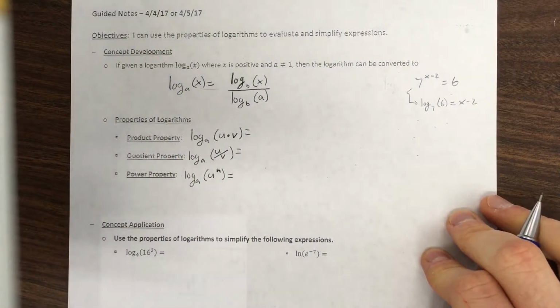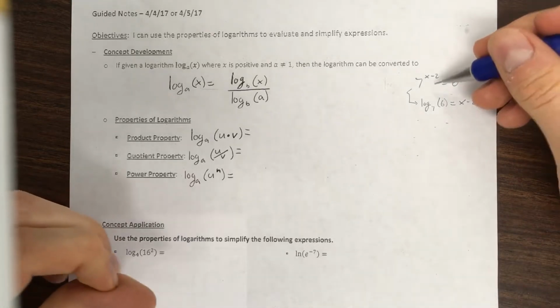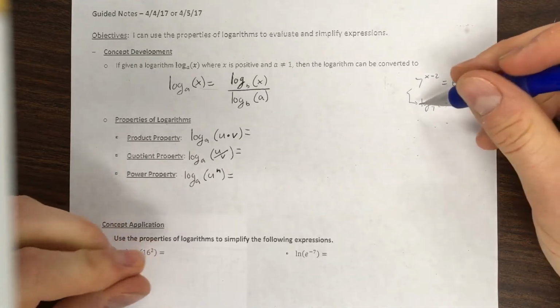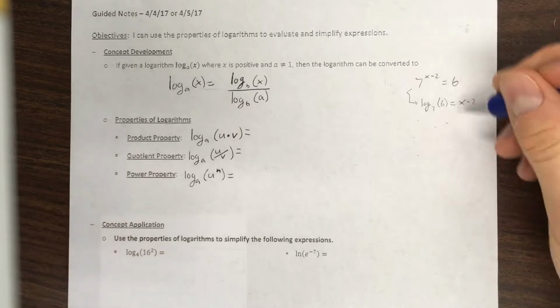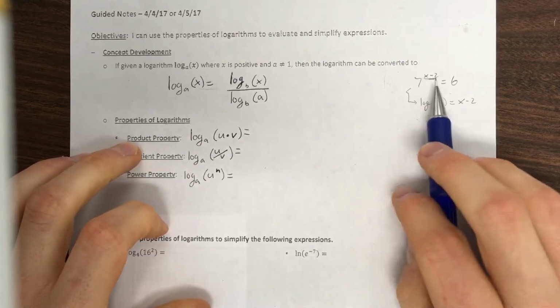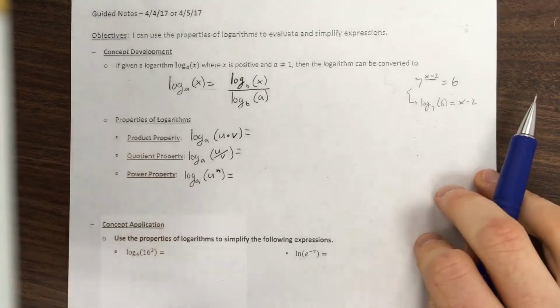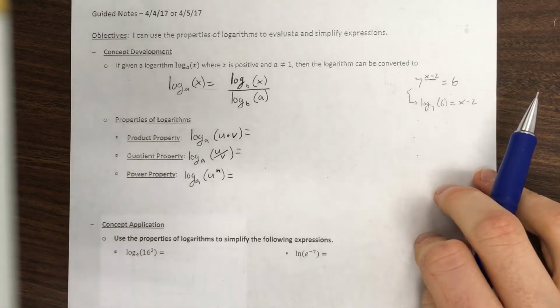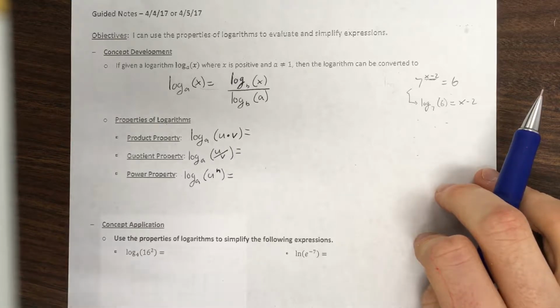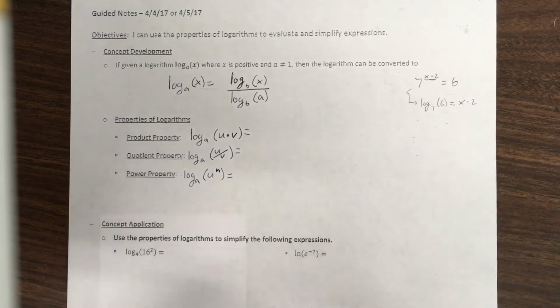With the idea being that if we have a variable in the exponent, we can get that variable out by using logarithms. Logarithms help get variables out of the exponent, and hopefully we can see here that the output of our logarithm is actually the exponent. So because of that, it would be great if logarithms behaved in the same way that exponents do. And it turns out that logarithms do behave in that way.